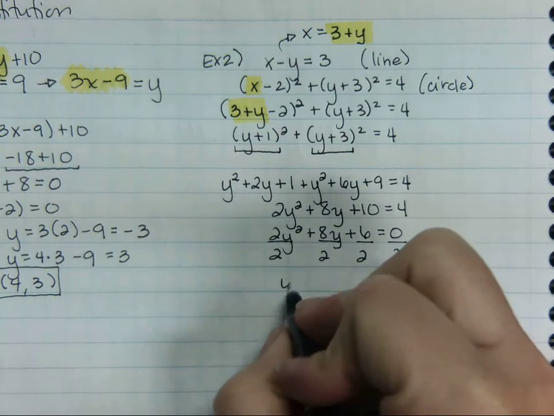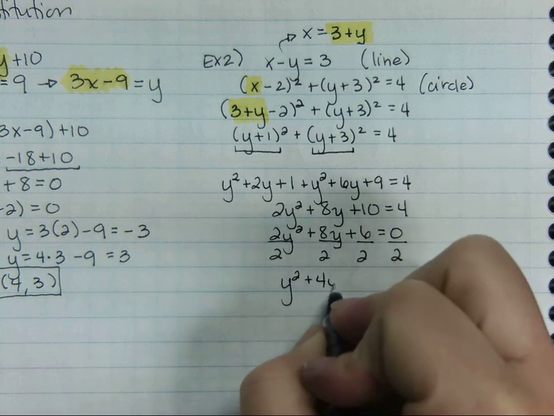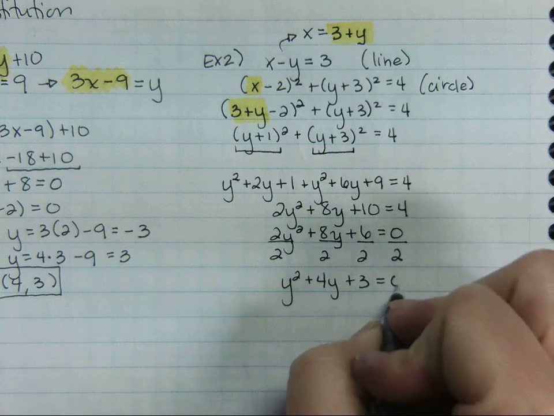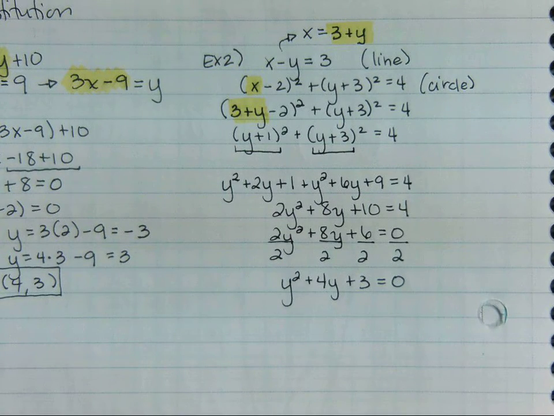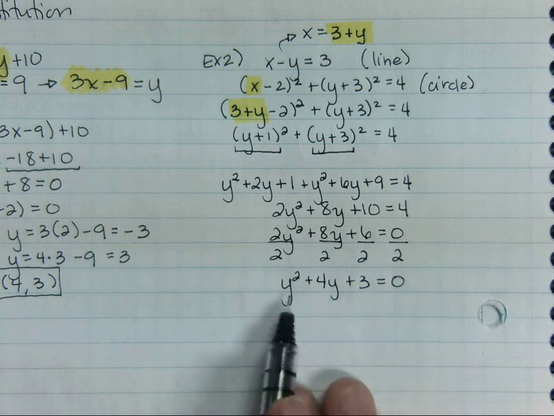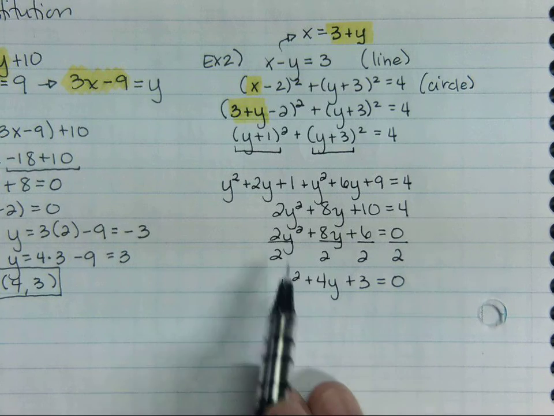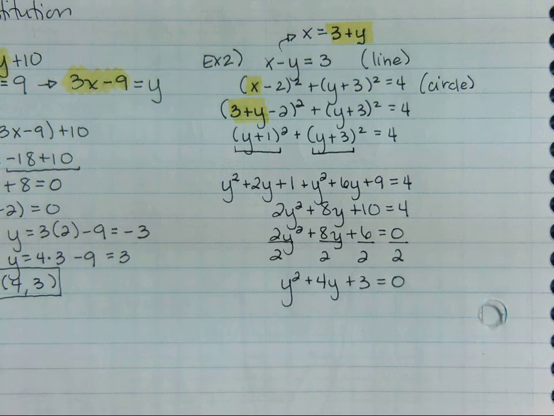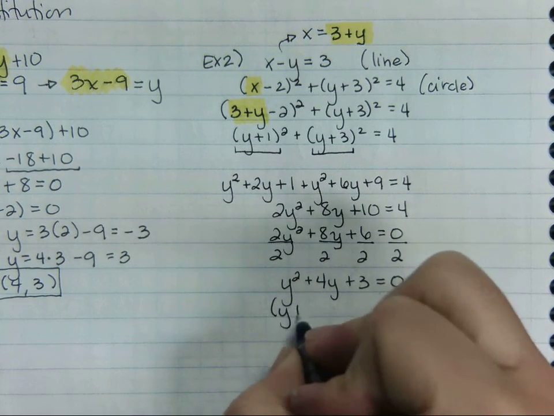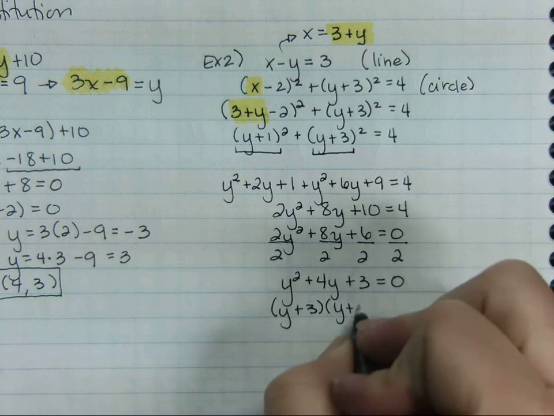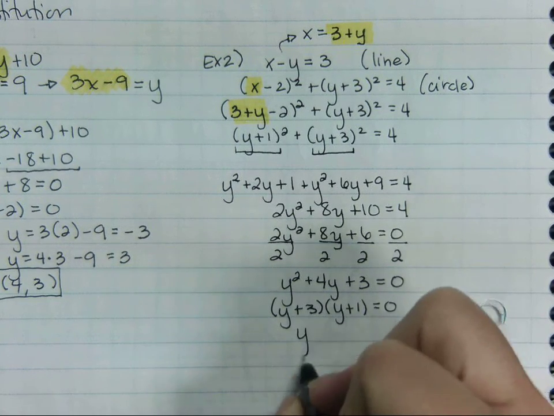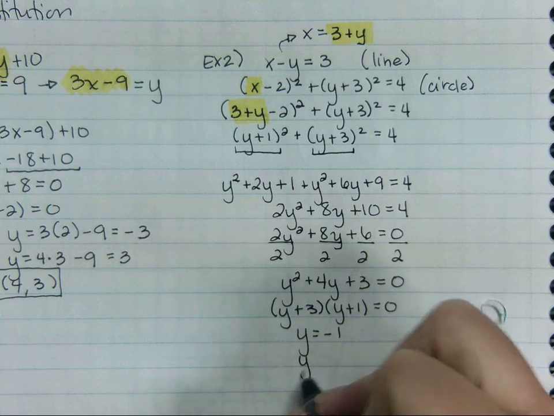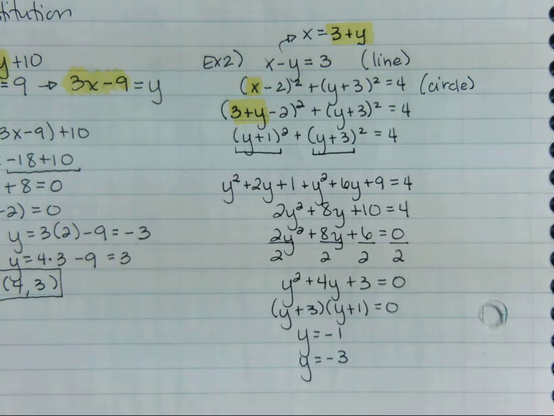And what that's going to do is allow me a smaller equation to work with. And so when I'm trying to factor, this is a lot easier to factor than having larger numbers that have common factors. So numbers that multiply to give me 3 and add up to give me 4: negative 1 and negative 3 are my y values.